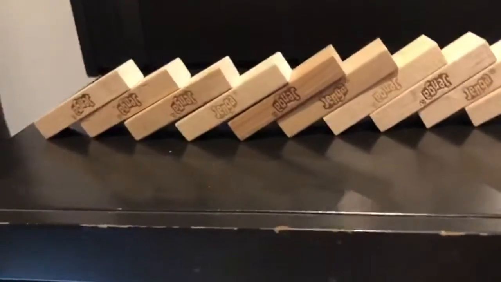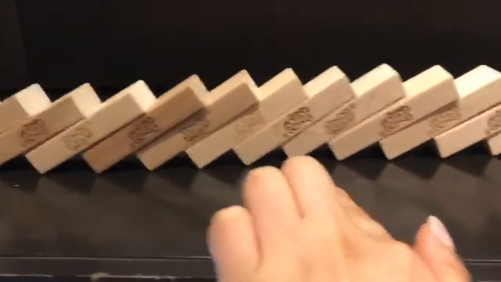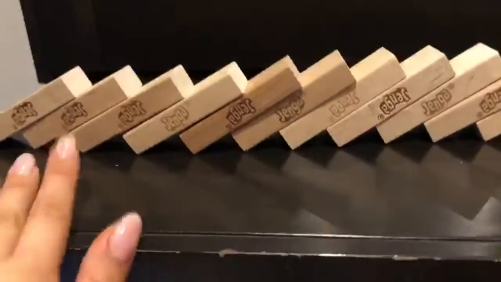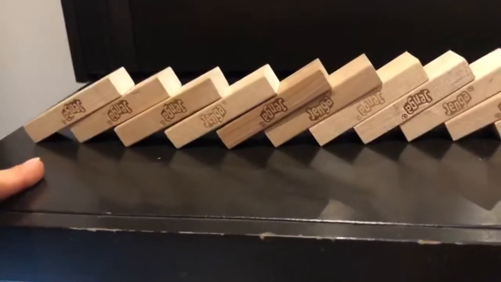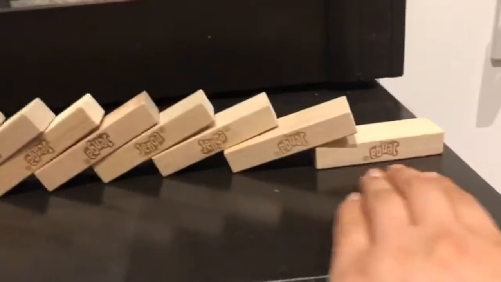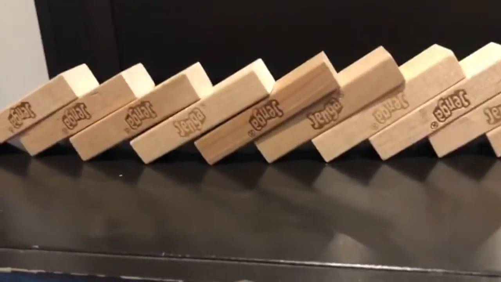So here we know that it is uniform linear motion because we can see that this is a straight line. All the pieces were at the same distance, and when the first piece falls, all the pieces fall at the same time. And if we continue here with more and more pieces, it will continue with a constant velocity.